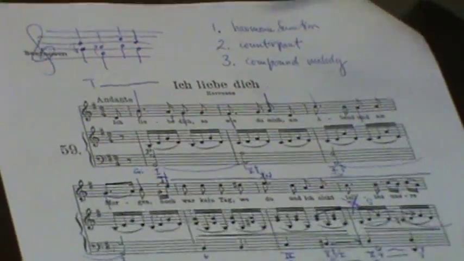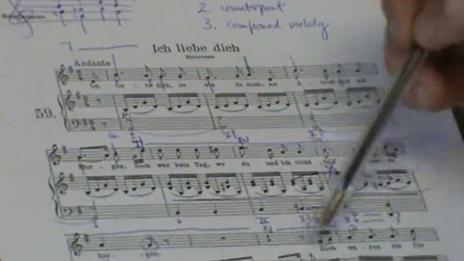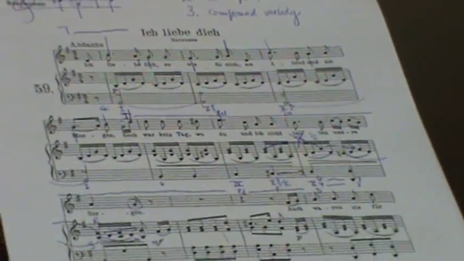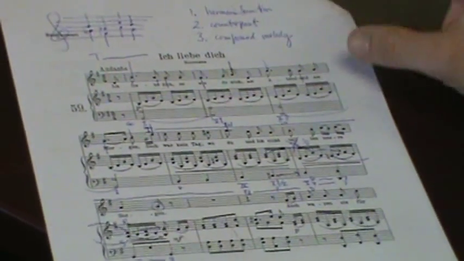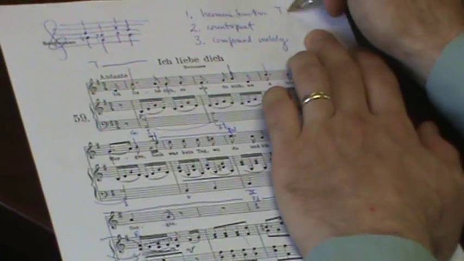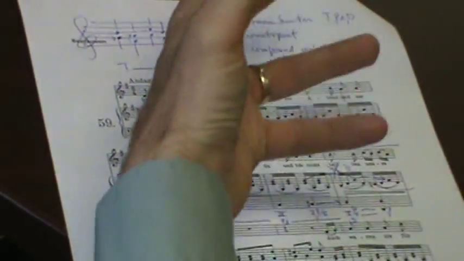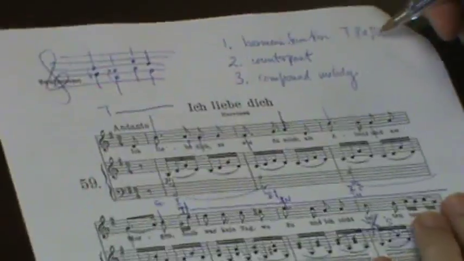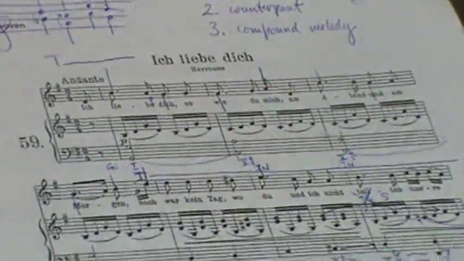Okay, I'll leave it there. We've covered harmonic function, tonic, predominant, dominant, tonic, in brief, with an emphasis on how it's not just tonic, predominant, and dominant, which are the main ways that we progress harmonically, but it's also about embellishment. Before you leave that tonic, you embellish it.